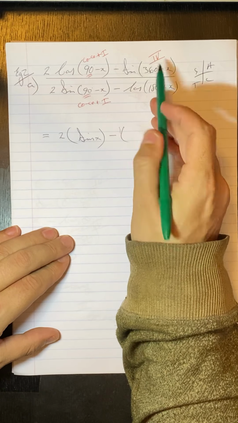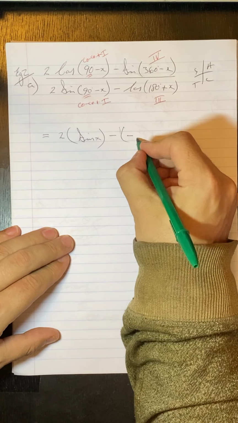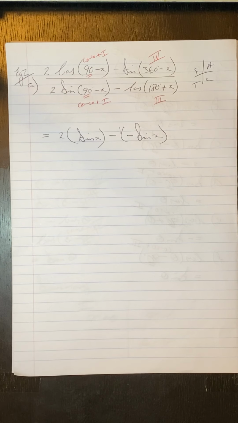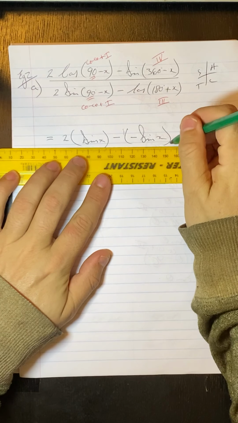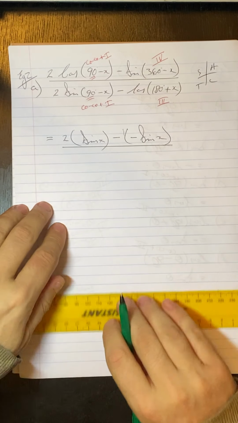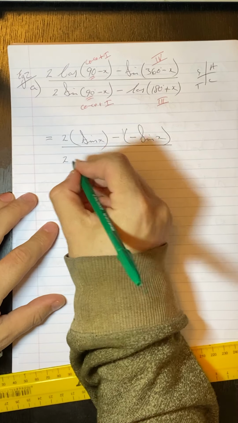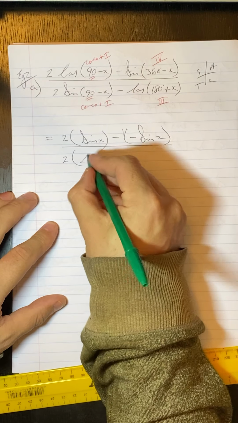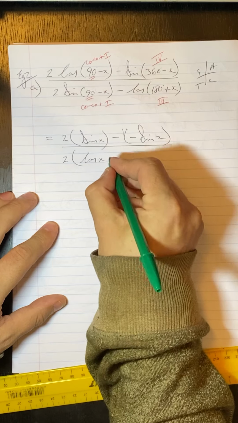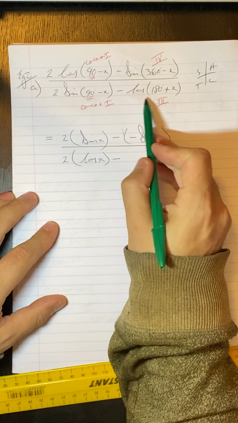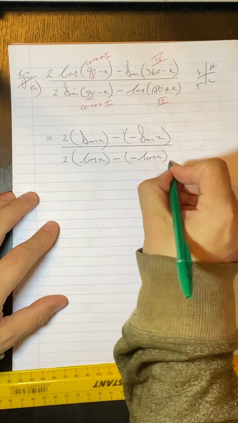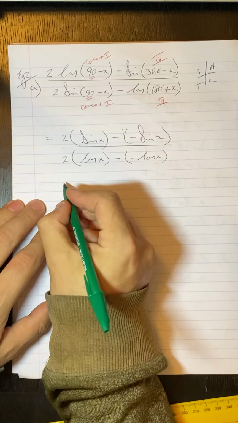Sine in the fourth is negative and it reduces to x. Sine in the first is positive, but it changes to cos. Cos in the third is negative and it reduces just to x. Okay, get rid of our brackets here.